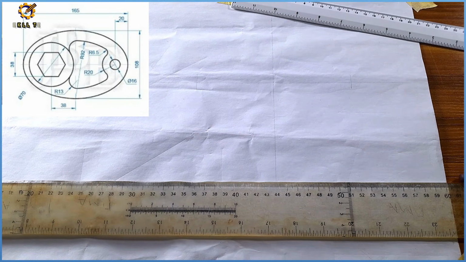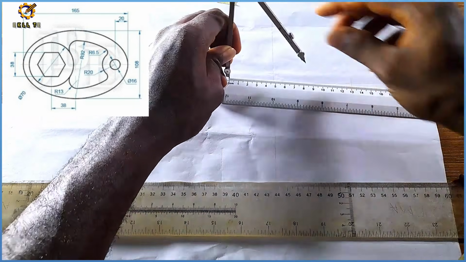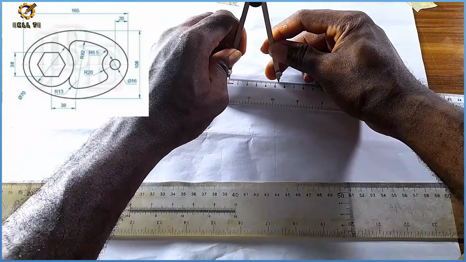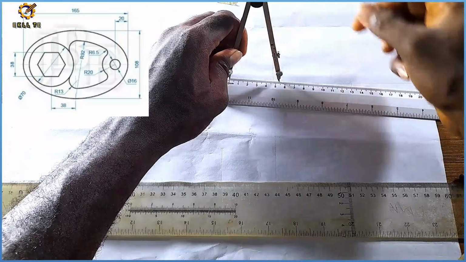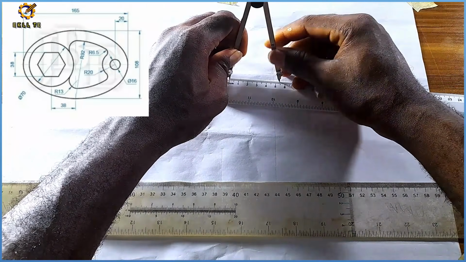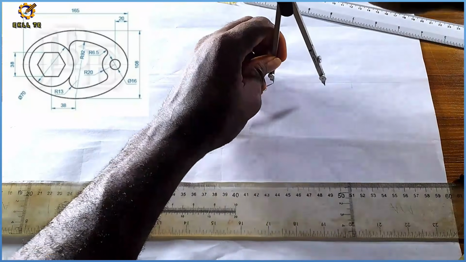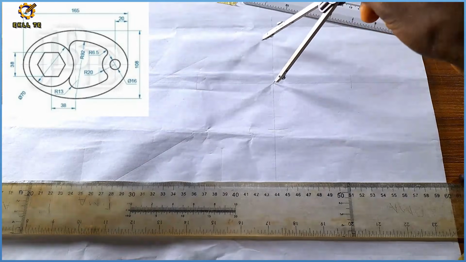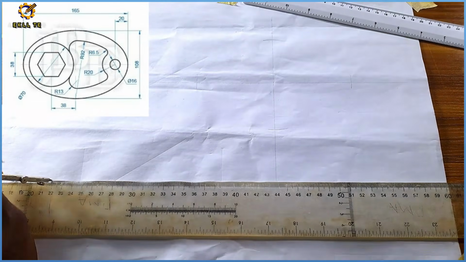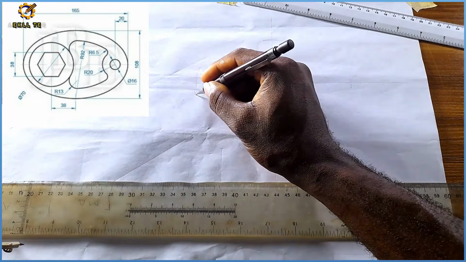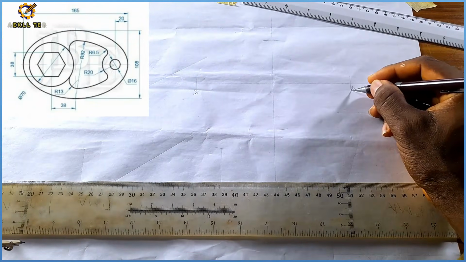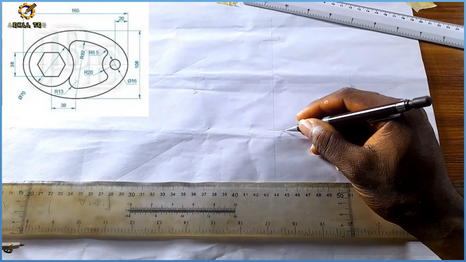After doing that, the vertical plane 108 is going to be a radius of 54. 108 divided by 2, that's 54. So with radius 54, from this same midpoint, I strike bottom and top. So I'm going to denote those cardinal points: this A, this B, this C, and this D.